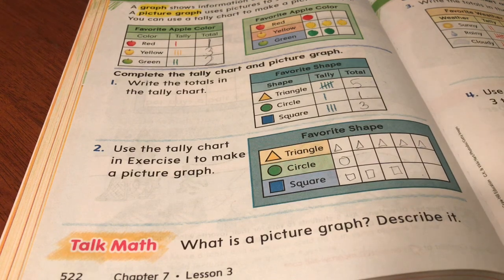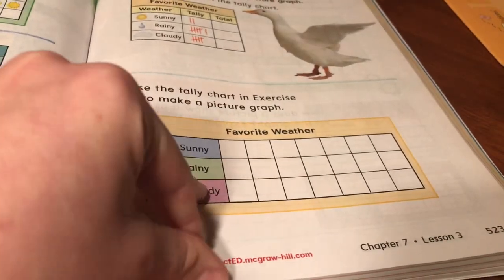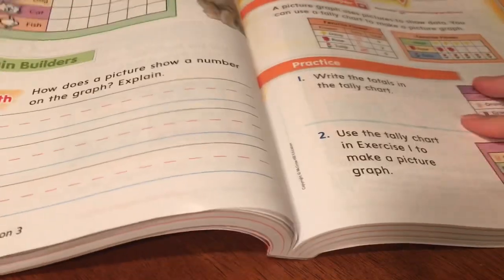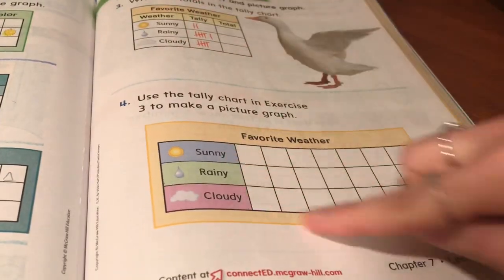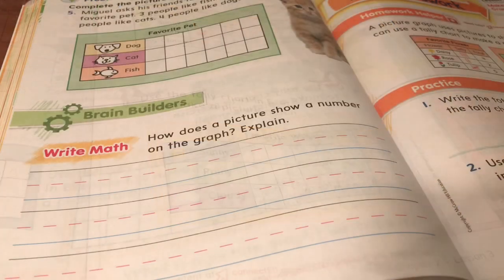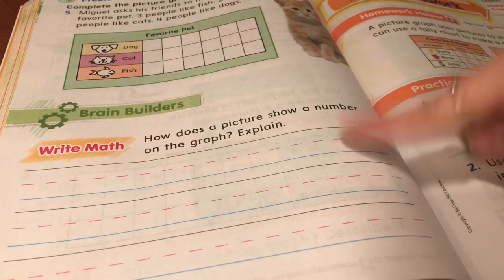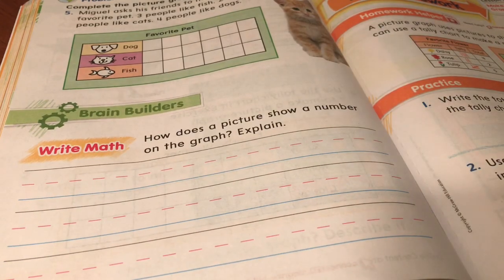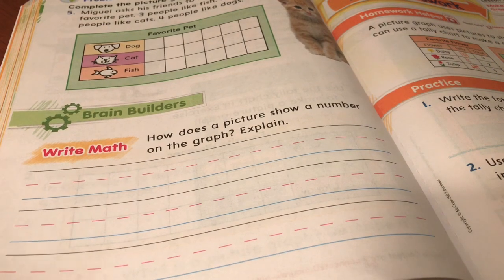Great job. So now you're going to work on page 523 and page 524 on your own. So use this tally chart to make a picture graph. On the back, it has a story problem that you're going to turn into a picture graph right here. And then answer this question, which says, how does a picture show a number on the graph? Explain. I bet you can do all of that very well.